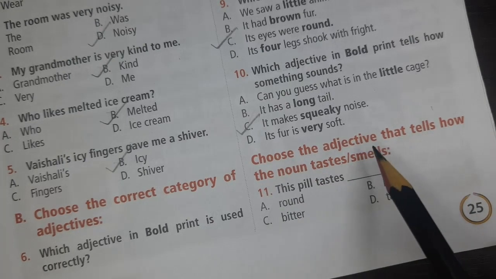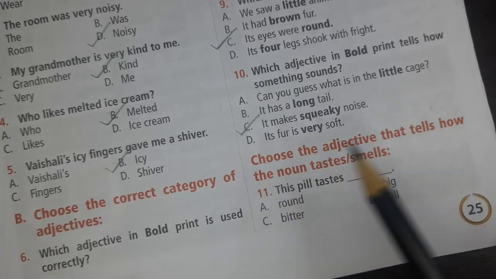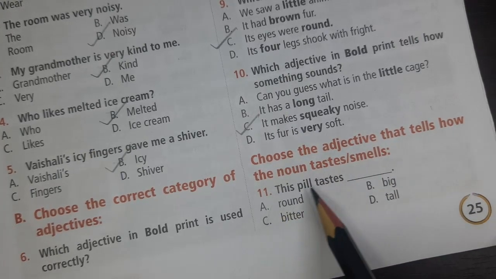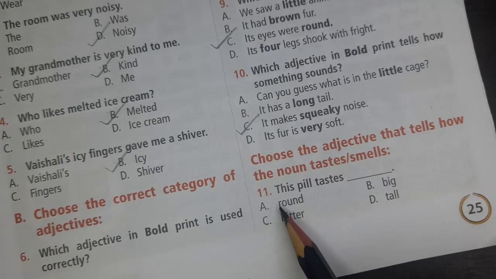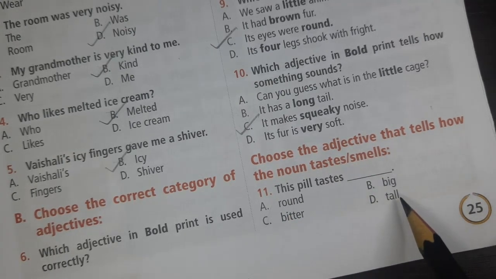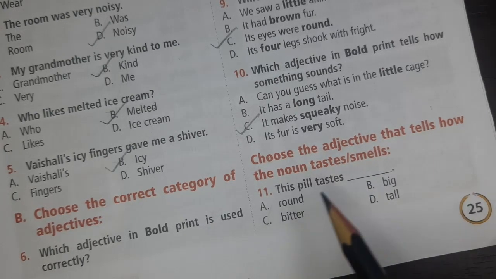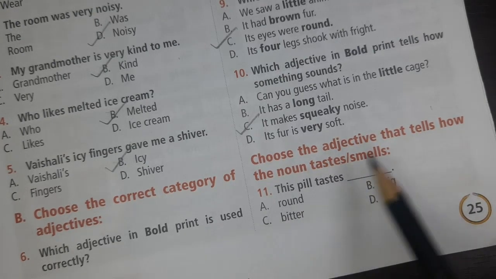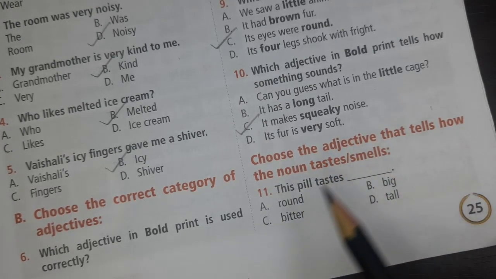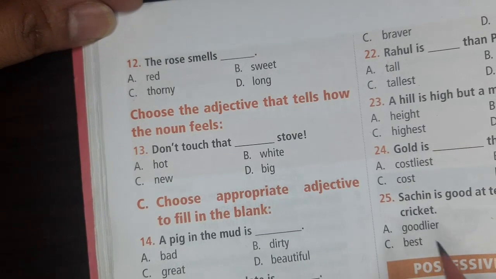So, how this noun will be tasting is what we need to find out in the options. This pill tastes dash around, no, because big, tall, no, it is going to be bitter, right? So this pill tastes bitter, okay, because we are checking on taste or smell. So option C is the answer. Moving on to the next question, question number 12.